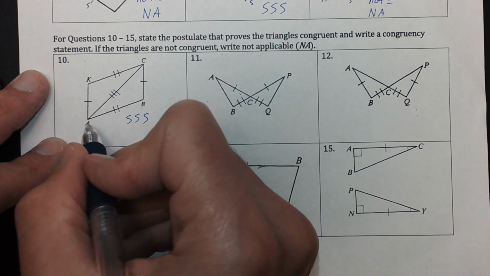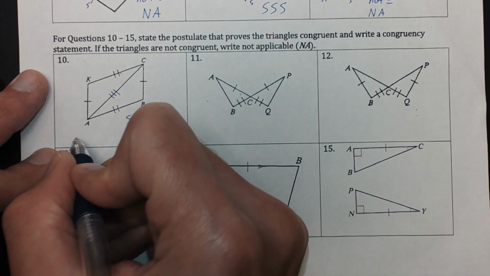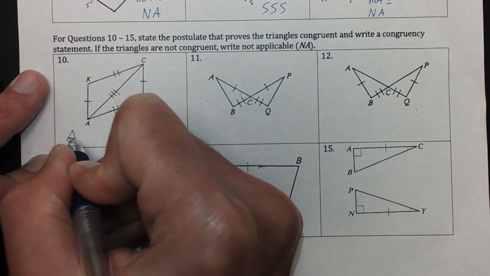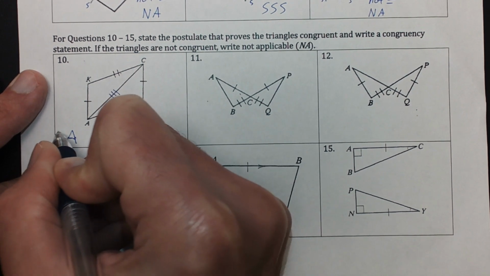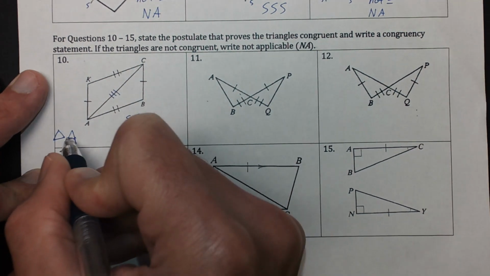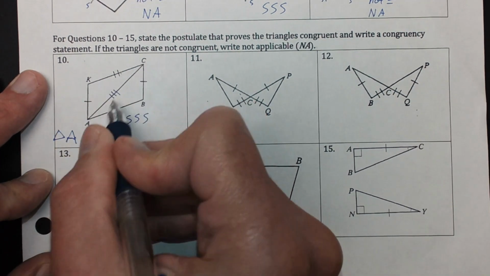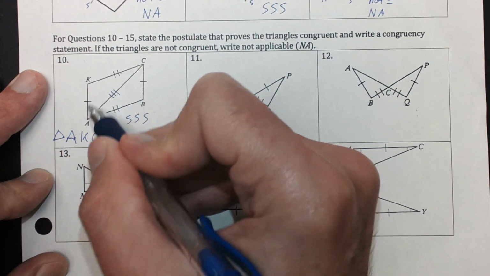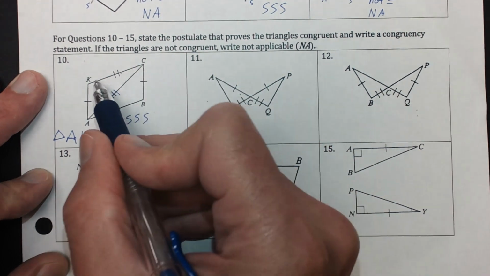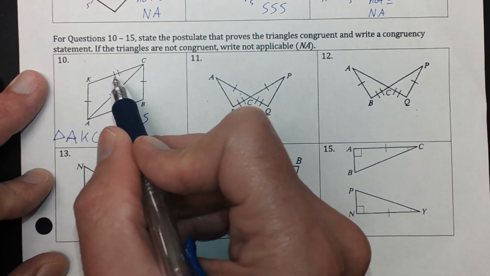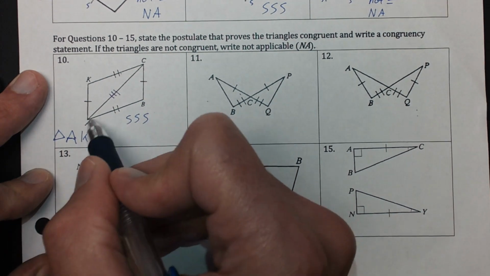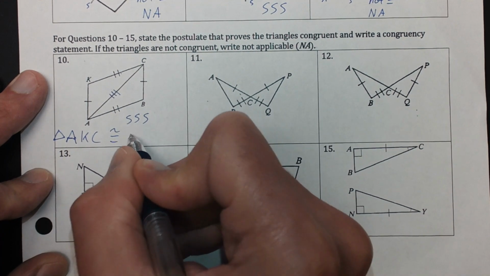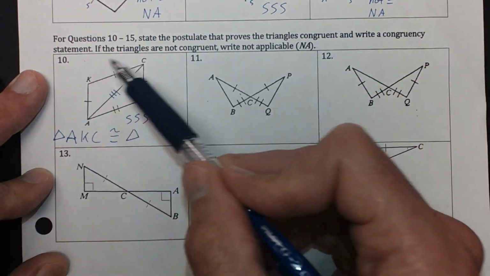But what is the congruence statement? You have a lot of freedom for how you're going to write the left side. I'm just going to say triangle AKC. So I'm spanning the first side with a single slash, and then I'm spanning the side with a double slash. That's really important that you go in the same order. So single slash, double slash. That triangle is going to be congruent to triangle, well, AKC is the top left.